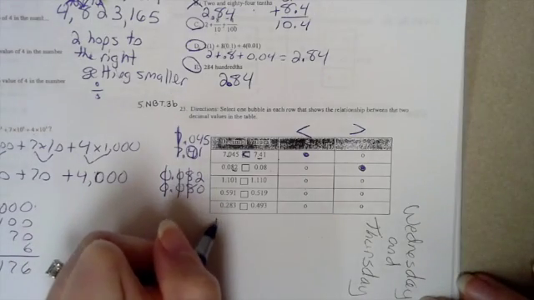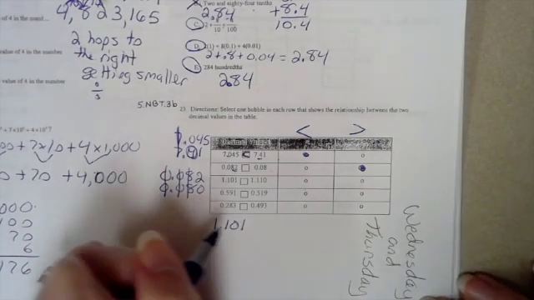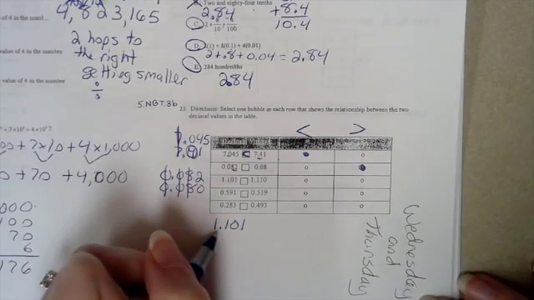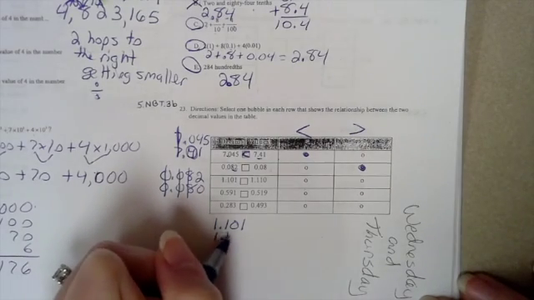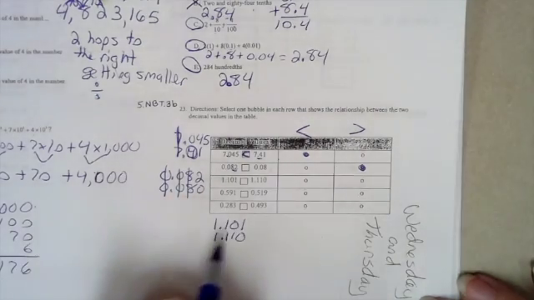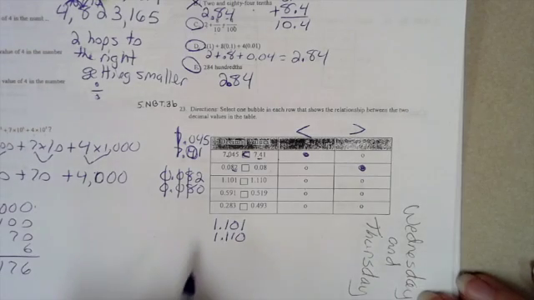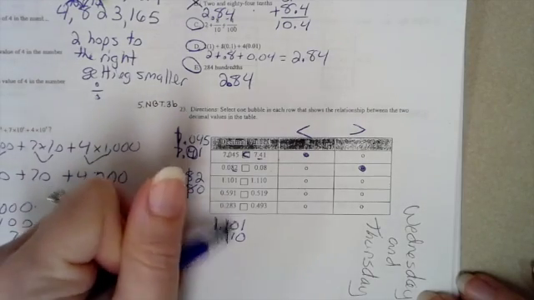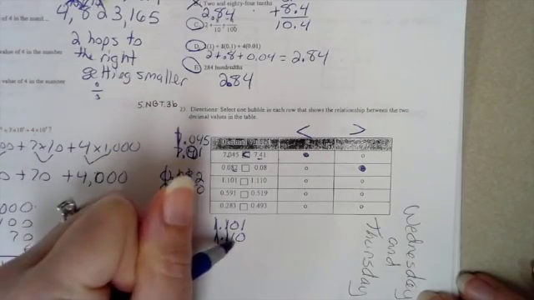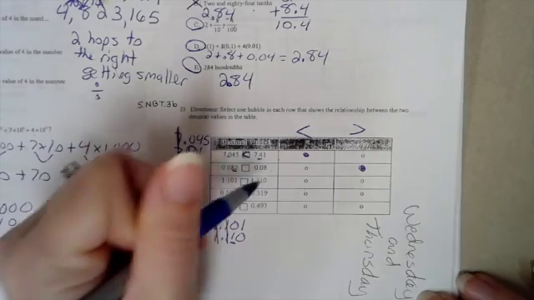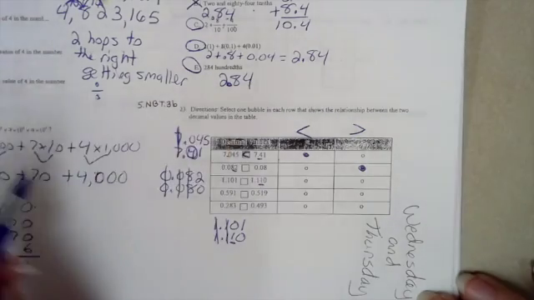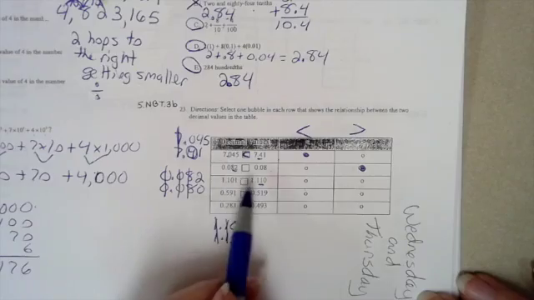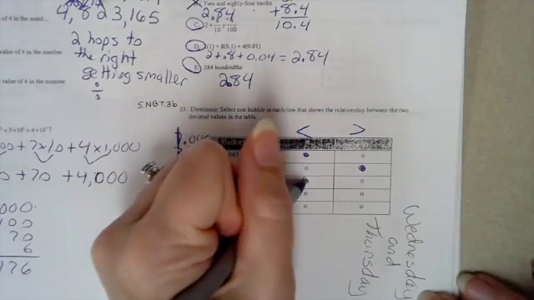1 and 101/100 compared to 1 and 110, oh, that's thousandths. 1 and 10 thousandths compared to 1 and 110 thousandths. Same, same, not the same. This 1 in the hundredths place, this one right here, is greater. So this 0 is less than this 1. It's a less than sign.